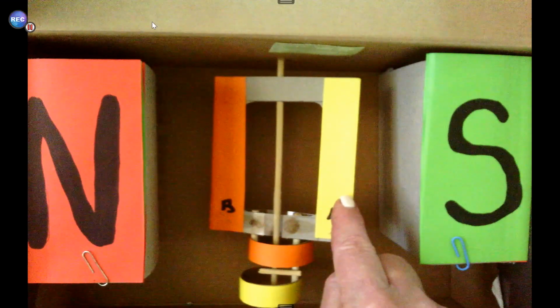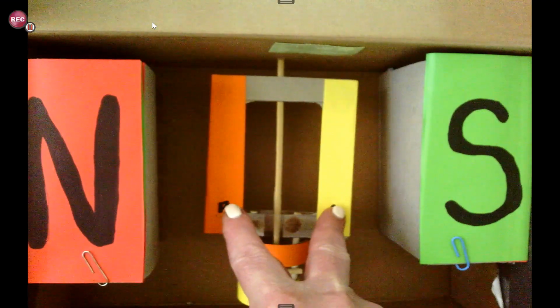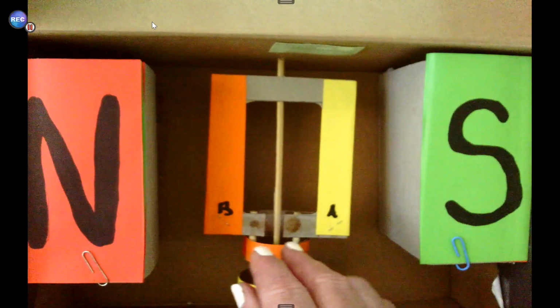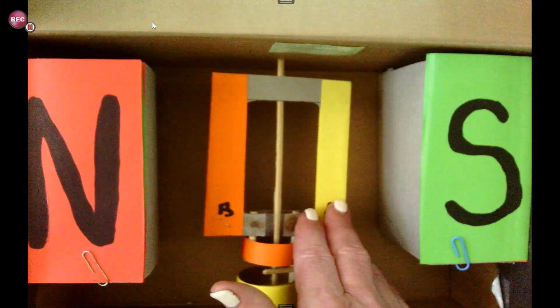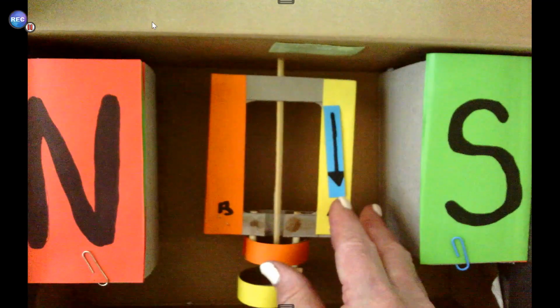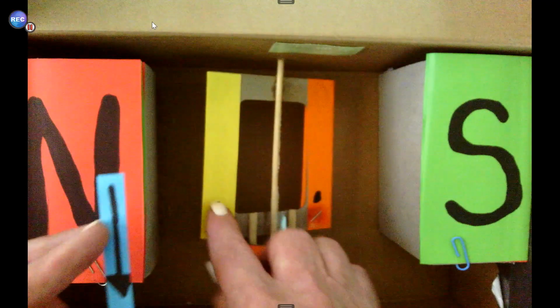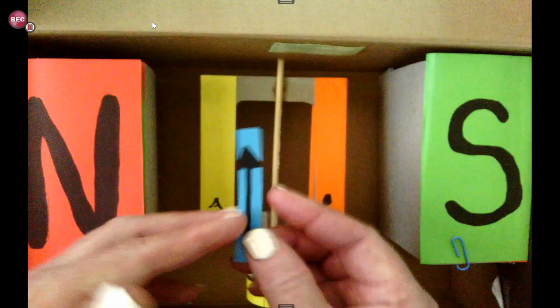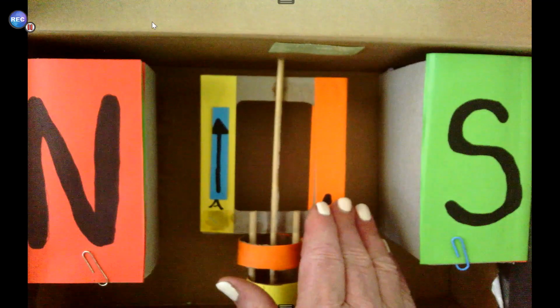This part is now moving down, while the orange part is moving up. In which direction is the current in the yellow part now going to be when it is flipped over to this side? Current is going to flow in that direction. Can you see that when the yellow was in this position, moving up, the current was flowing in that direction through the yellow?